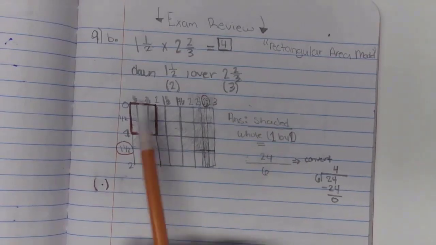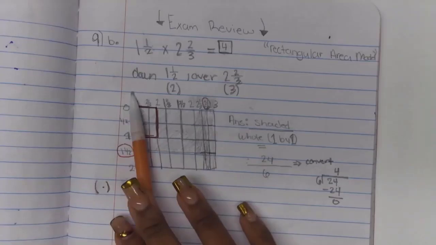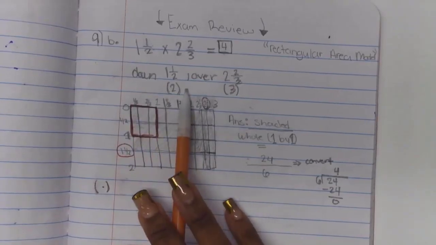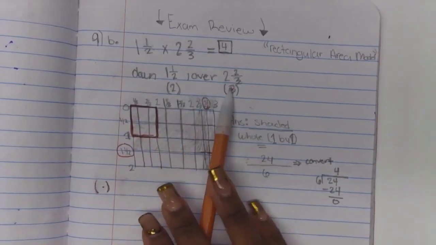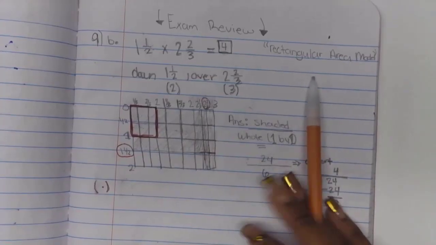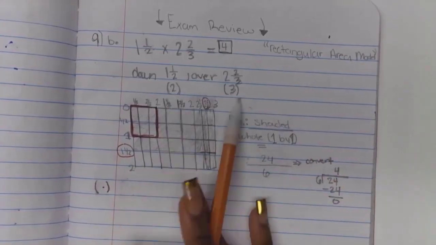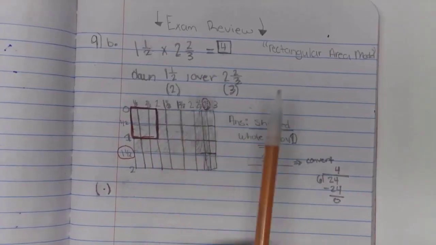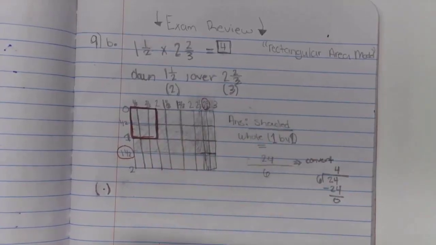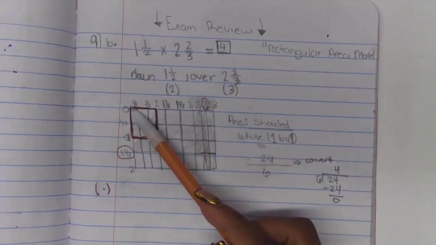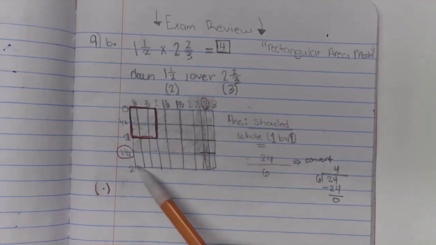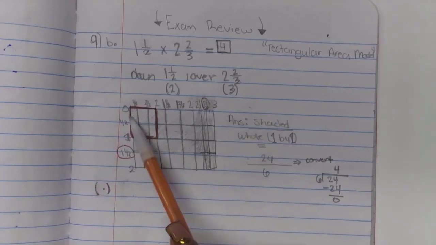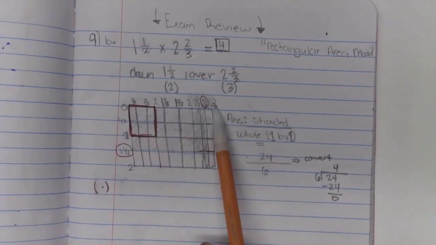So the question is 1 1/2 times 2 2/3. So first you write down that you're going to go down 1 1/2 and over 2 2/3 for the area model. And then underneath you put the next whole number that you're going to go to. So it'll be 2 for 1 1/2 and 3 for 2 2/3. So first you make the box and you go down 2 right there, and then you go over to 3.